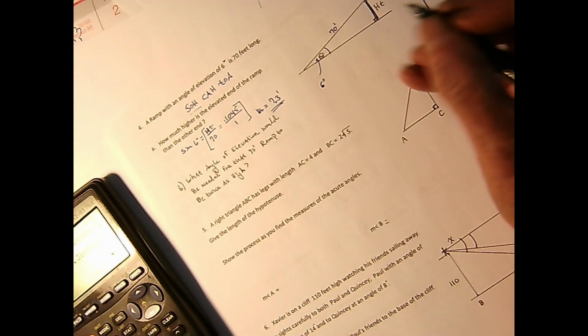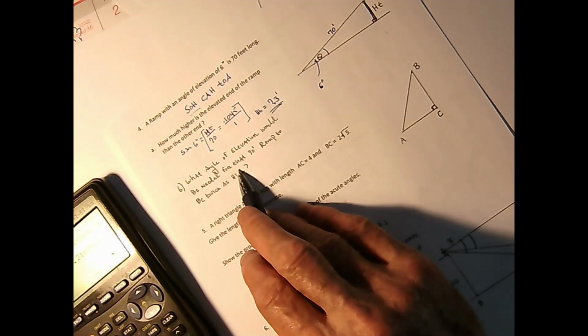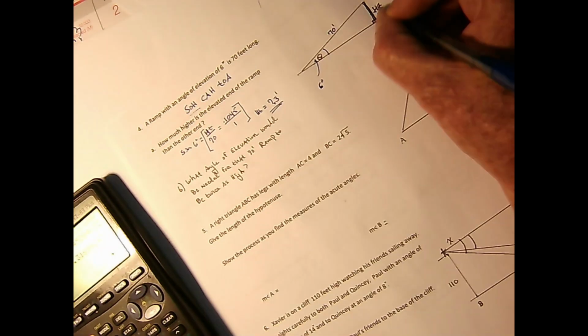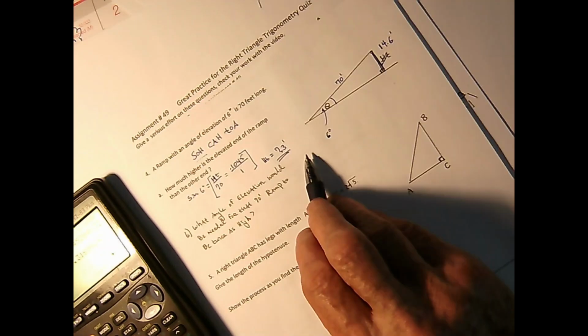But then, through this question, because of some things I've learned recently or stumbled across, what if the elevation would be needed for that 70-foot ramp to be twice as high? What angle of elevation would be needed so that it would be twice that high, so that the height here is 14.6 feet high? Would it be twice that angle? That's kind of what I'm wondering.